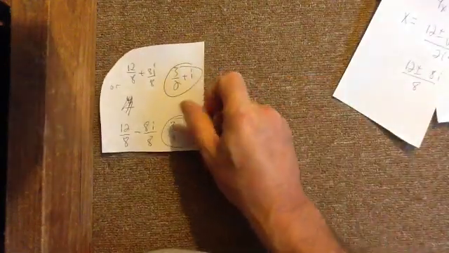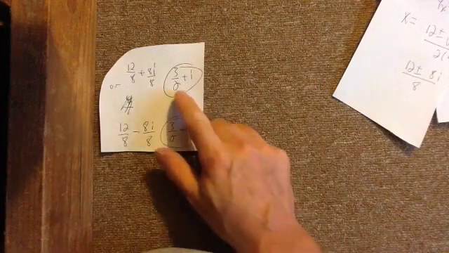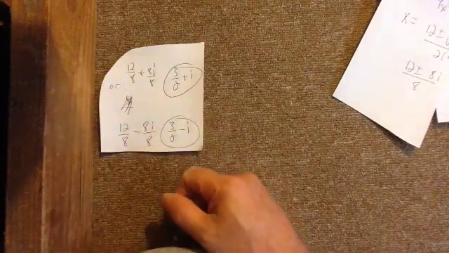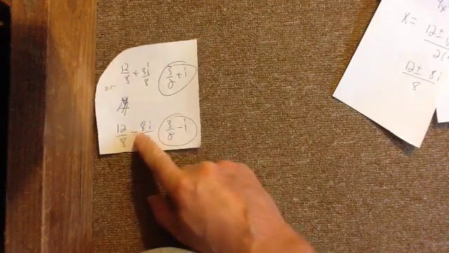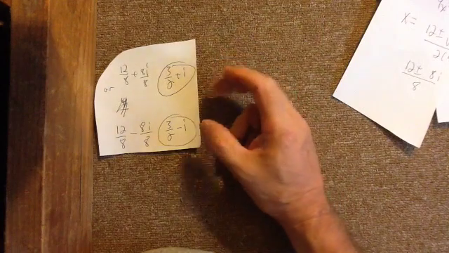So I broke it out to 12 over 8 plus 8i over 8, which gave me 3 over 2, because I divided both of those by 4. 3 over 2 plus i, and the same thing for the negative one, and that we know that complex roots come in conjugate pairs because of this. So there's my 2 other zeros.